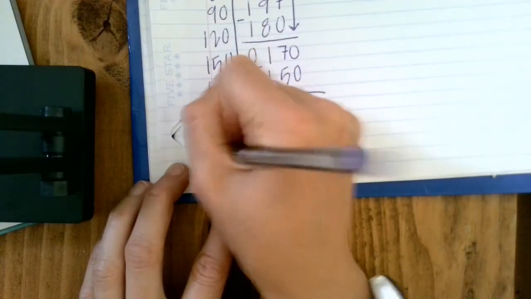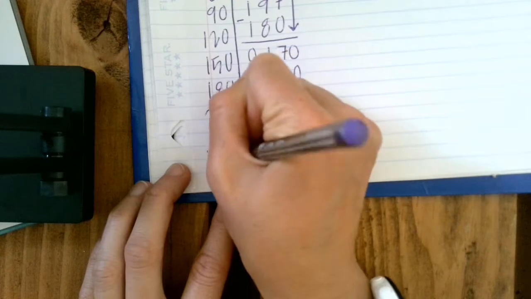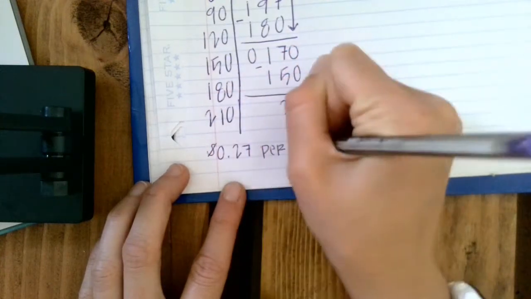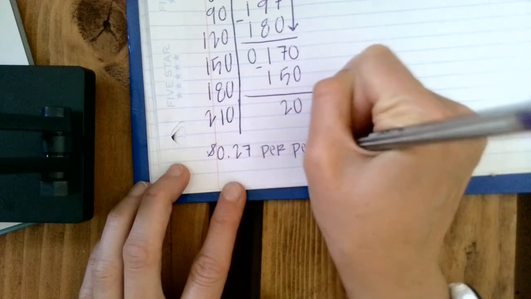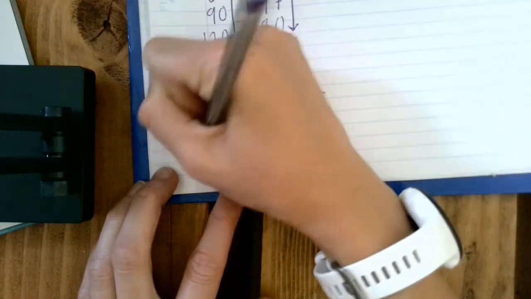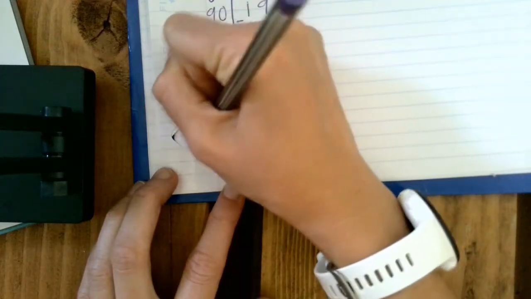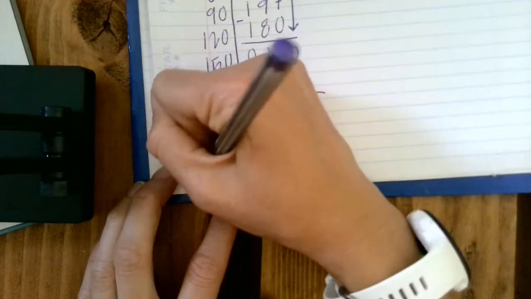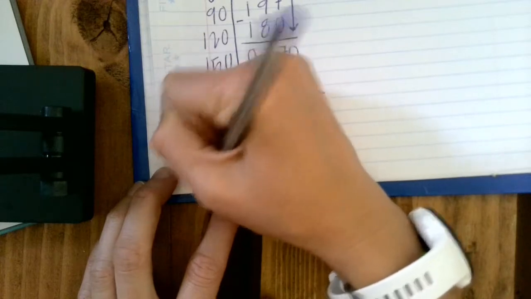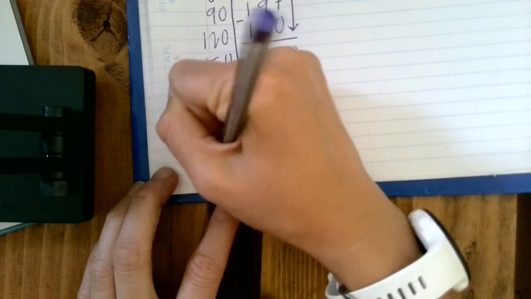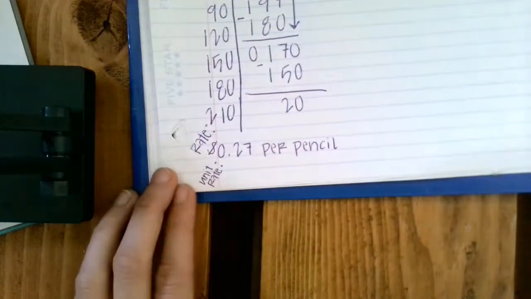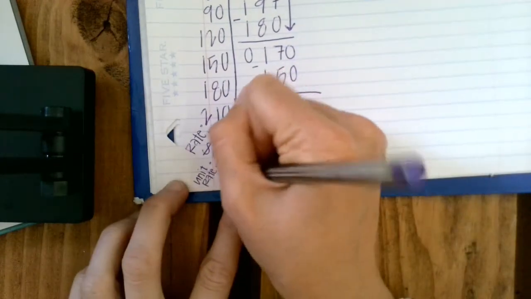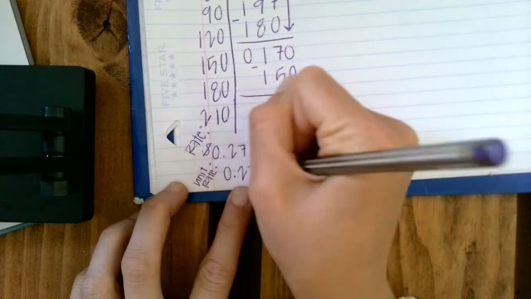And it will cost 27 cents per pencil, and that's the rate. And then the unit rate, remembering the difference between rate and unit rate is the units. So that means the unit rate is 27 hundredths.